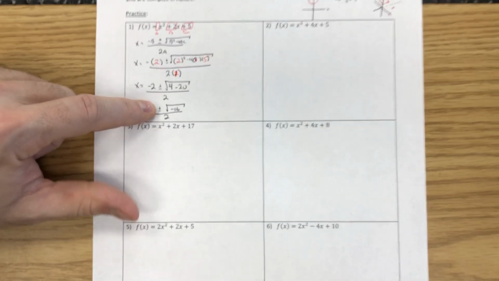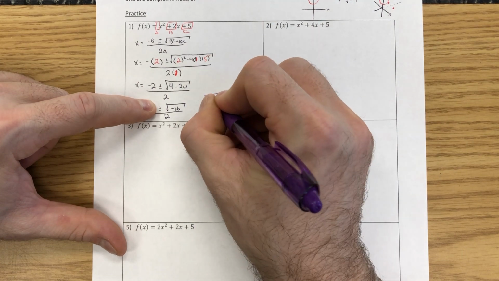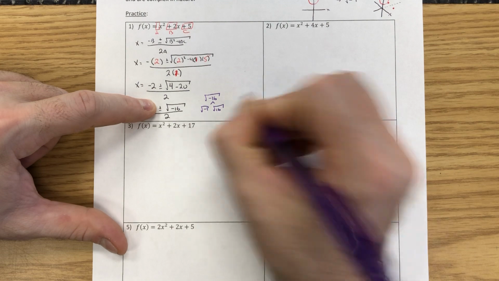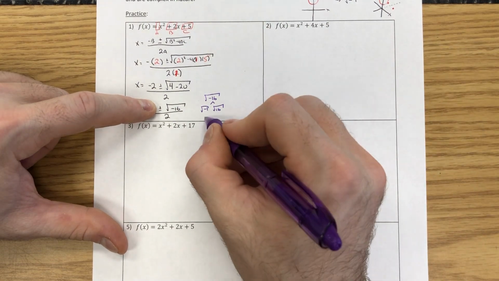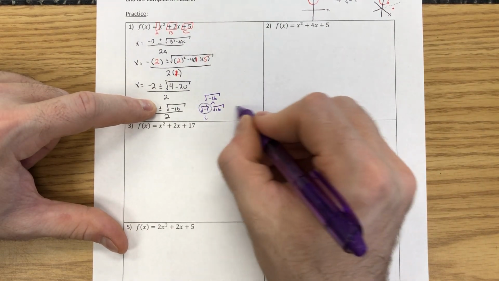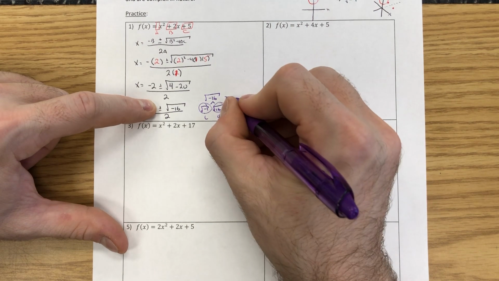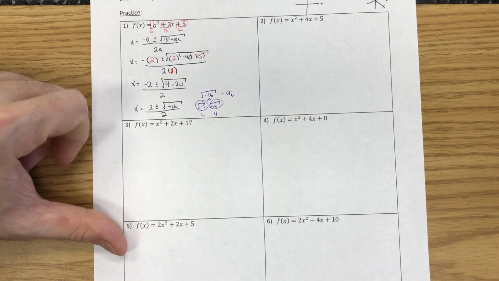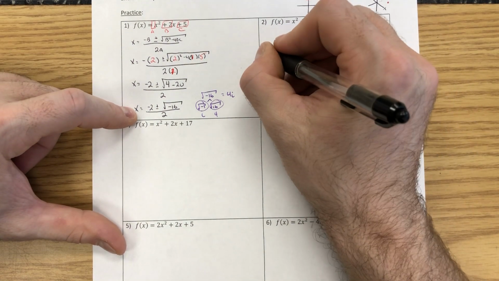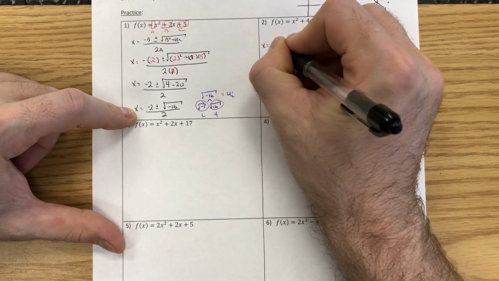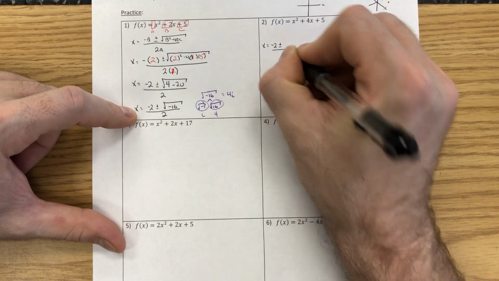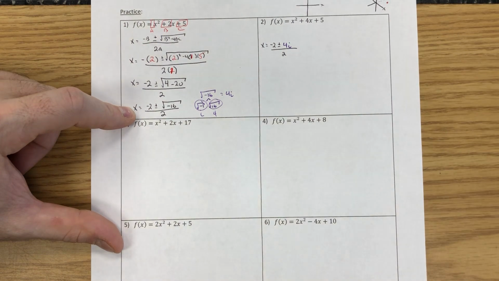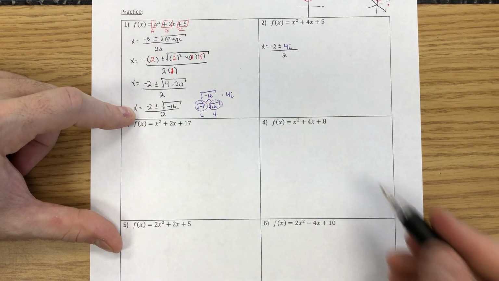And the problem that we run into right here is that if the square root of negative 16 were only a negative 1 and a 16, we'd be able to do it. So the square root of negative 1 is i, the square root of 16 is 4, which means this is actually 4i. So we're going to rewrite this as x equals negative 2 plus or minus our 4i all divided by 2.